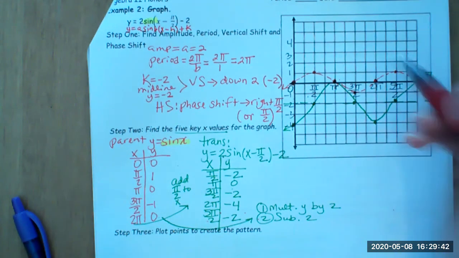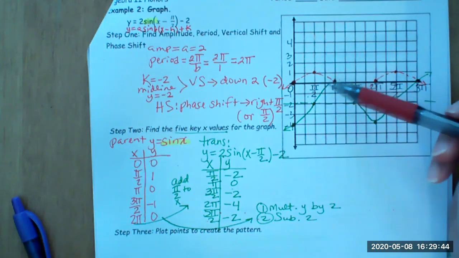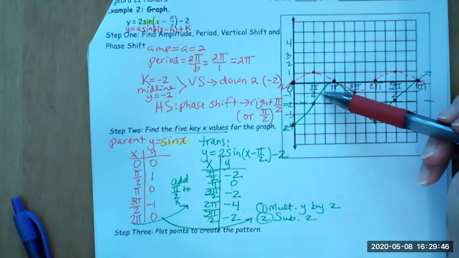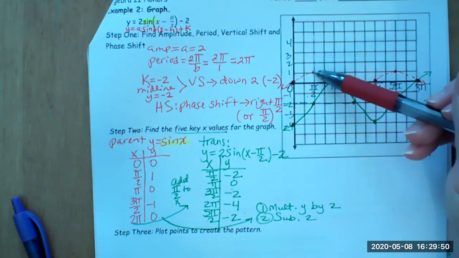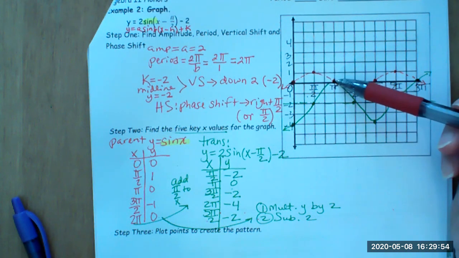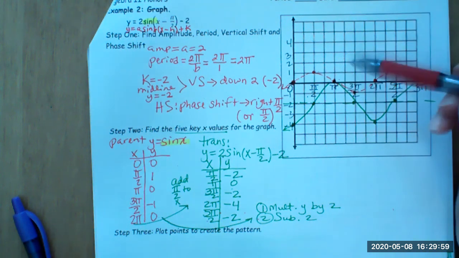And so you'll notice here, you can see how in the phase, the green graph has been shifted pi over 2 to the right, right? So we have a max here at pi over 2. The max of my transformed graph is at pi, right? And same thing here.